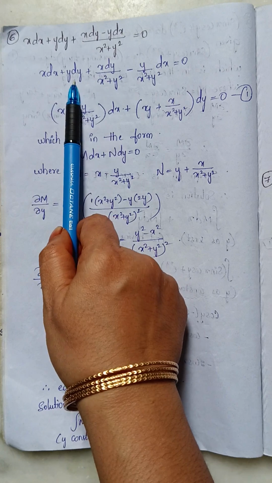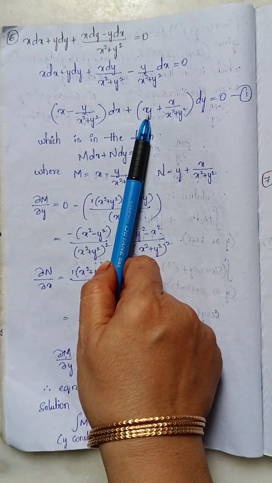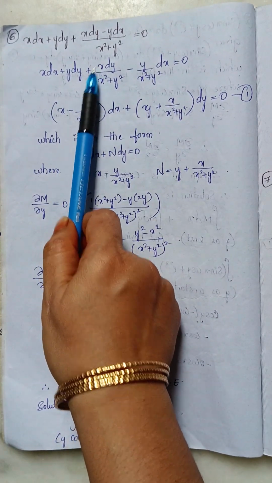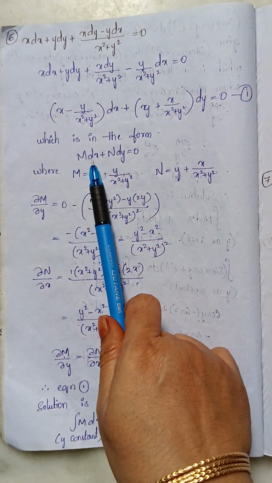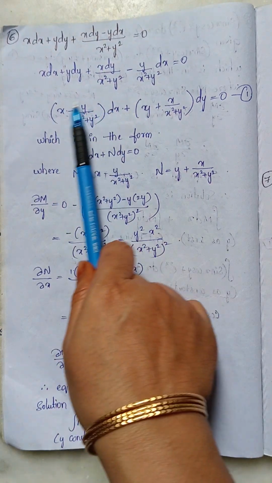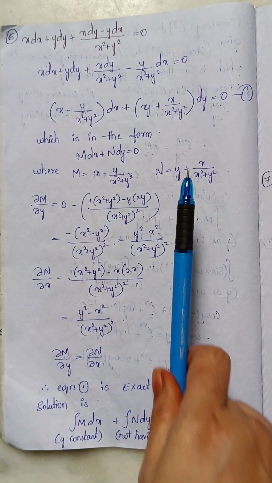Again, from these two take dy as common, then (y plus x by x square plus y square) into dy. Now it is in the form M dx plus N dy equal to 0. Take M here, N here.